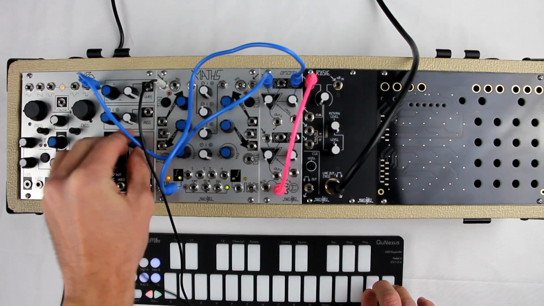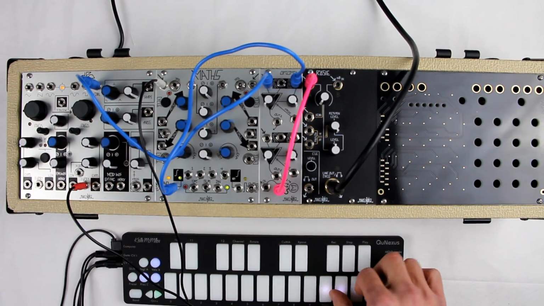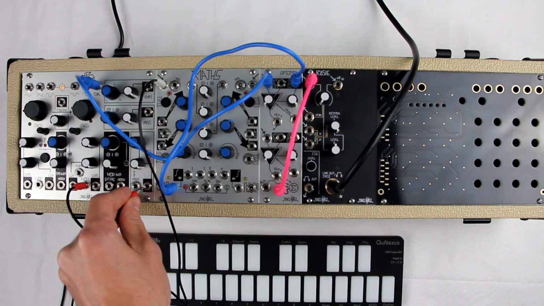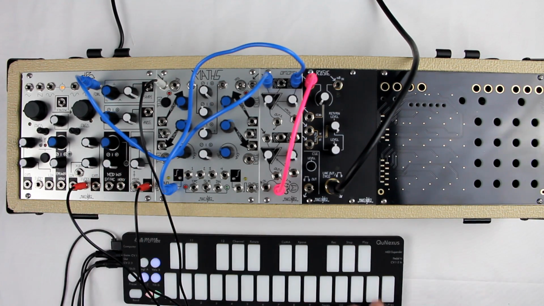The QuNexus is also capable of sending two other control voltage outputs, pressure and tilt. Let's use the pressure output to modulate the DPO's fold circuit. If your keyboard does not have these additional outputs, you can always cycle mass channel 4 and use its output as a modulation source.